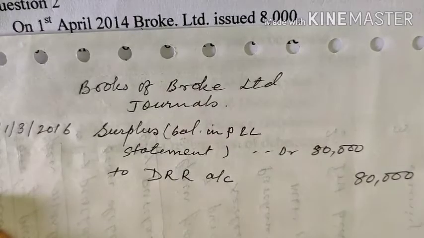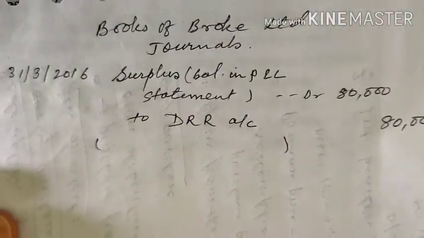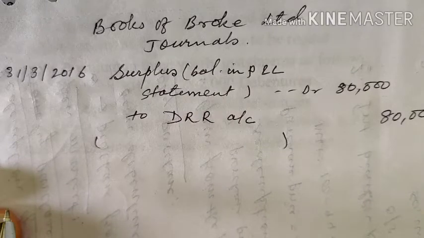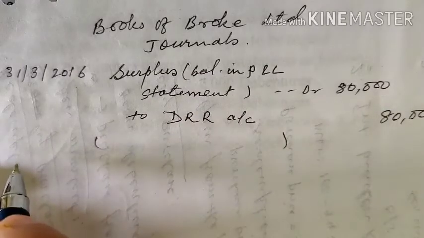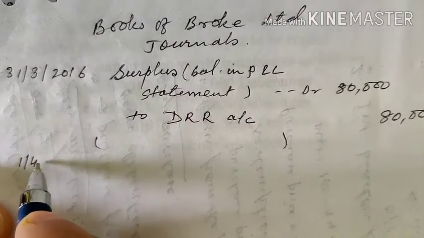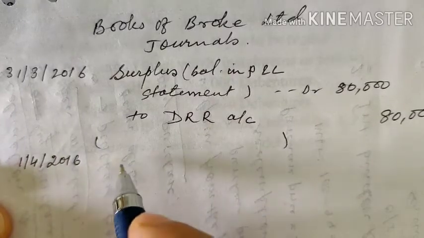80,000 being redemption reserve created. Now the next entry is for the investment to be made, before April, so I would take any date here in the month of April, 1/4/2016.